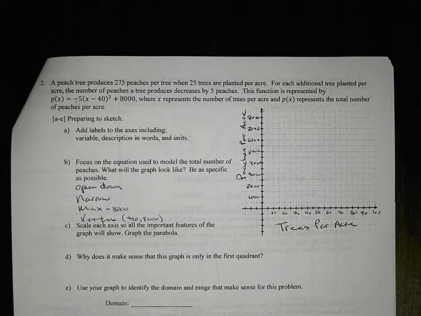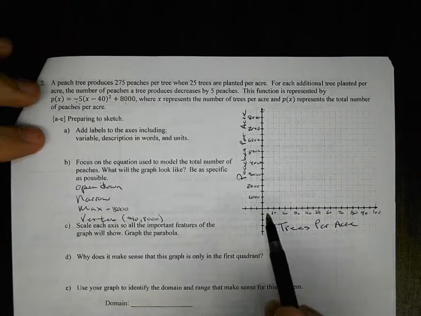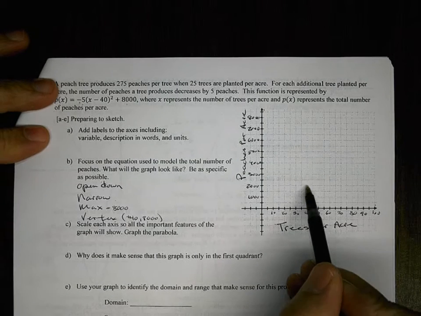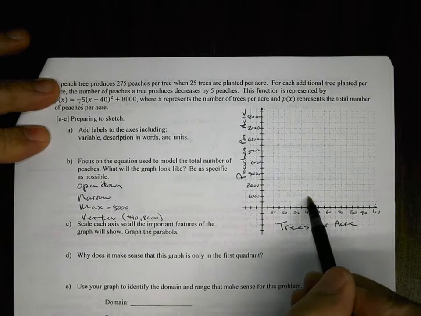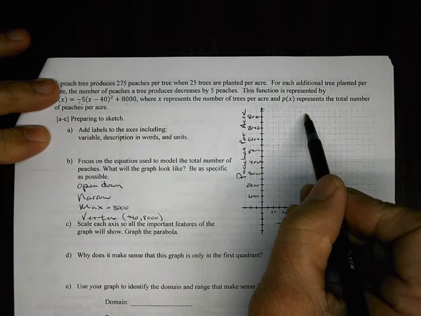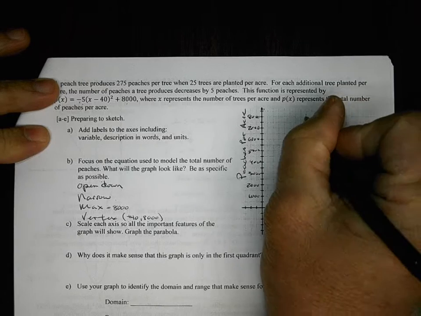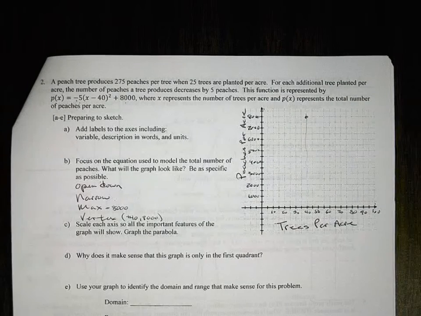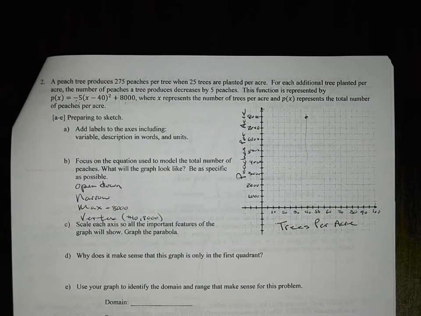So let's plot our vertex first. So at 40 trees, we know they're going to have a maximum of 8,000 peaches. What does that mean? What does X stand for? 40. Number of trees per acre. And what does 8,000 stand for? The number of peaches per acre. So it means the sweet spot, if you're a peach farmer, is 40 trees per acre, right?